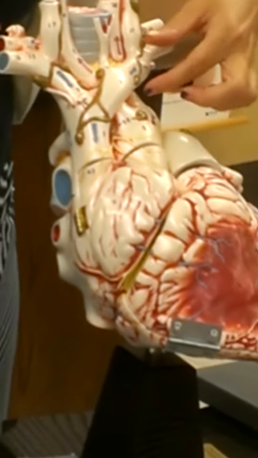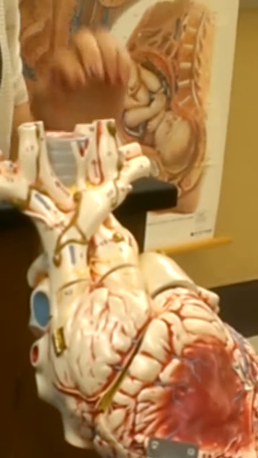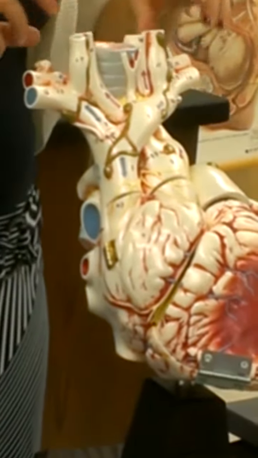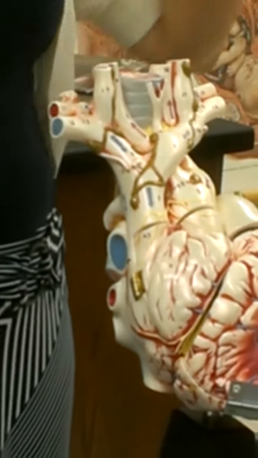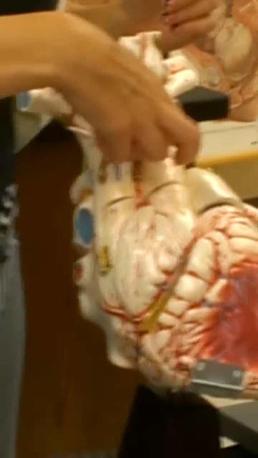The second branch is the left common carotid, so the one that goes straight up your neck on the left side. And then this third branch is the left subclavian. Once we're on the common carotids and the subclavians, you're the same on both sides. It's only the brachiocephalic that's on the right side.